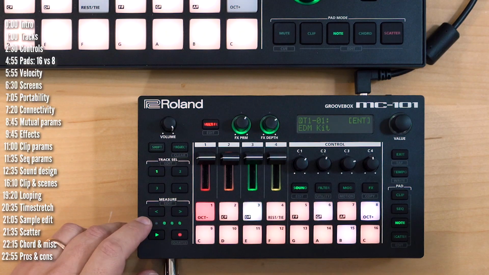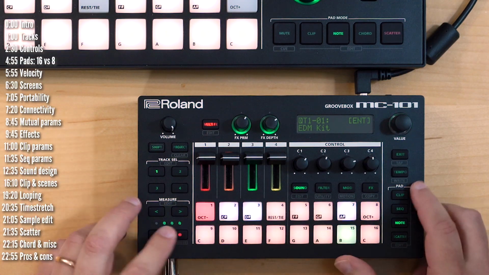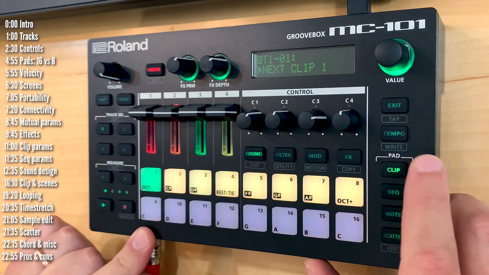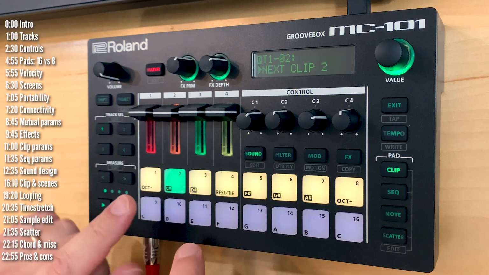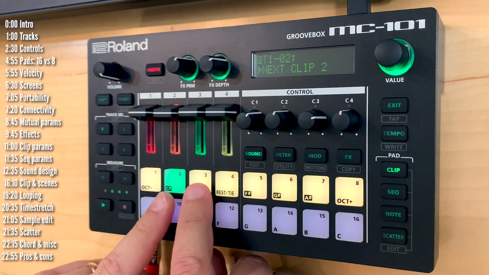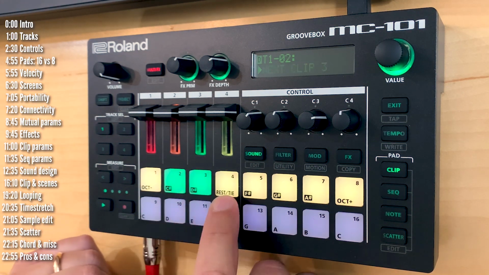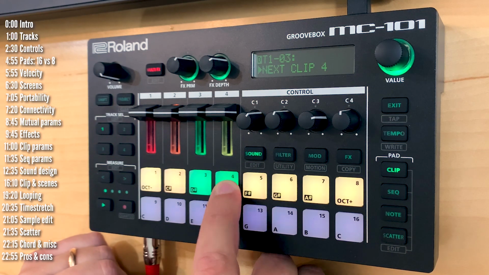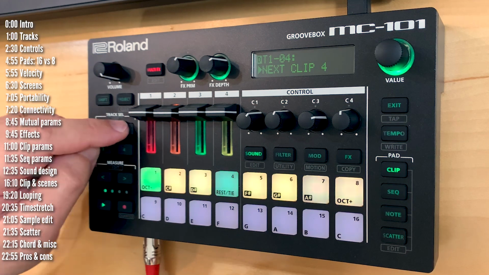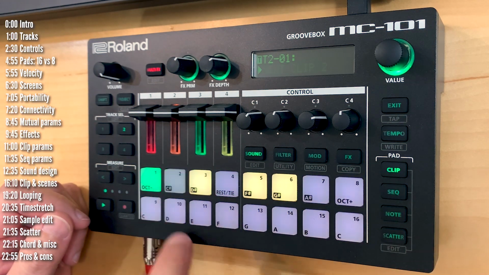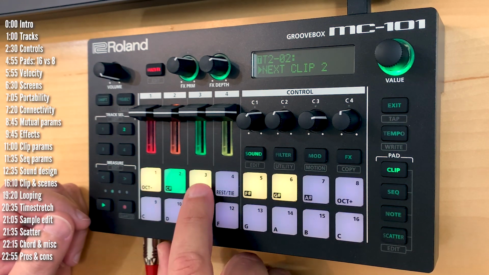So same deal here, right? There are 4 tracks. Each track has 16 clips. So if I go into, say, track 1, these are its clips. I could change to this one if I wanted. Or this one. Or this one. We never stop. Go into track 2, right? Go to this clip. Or this one.